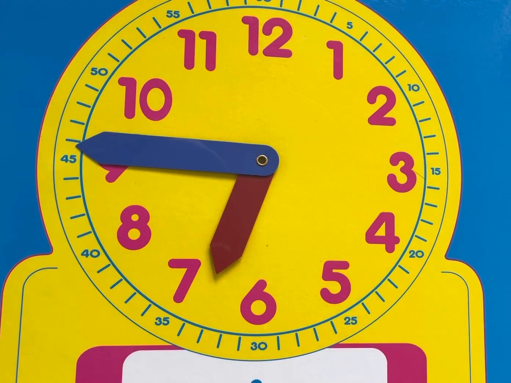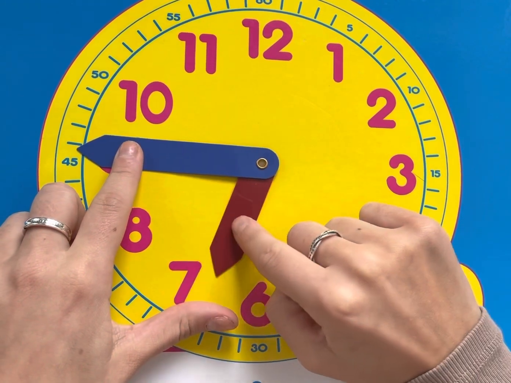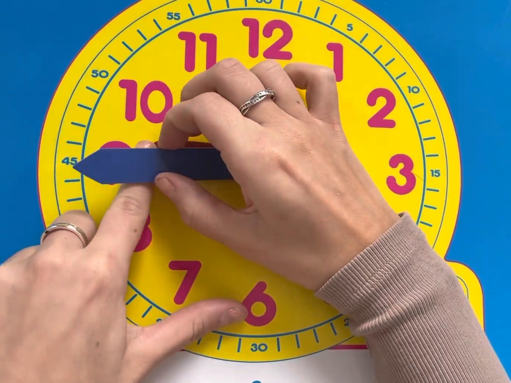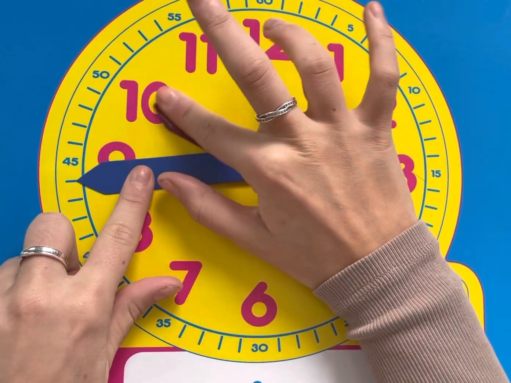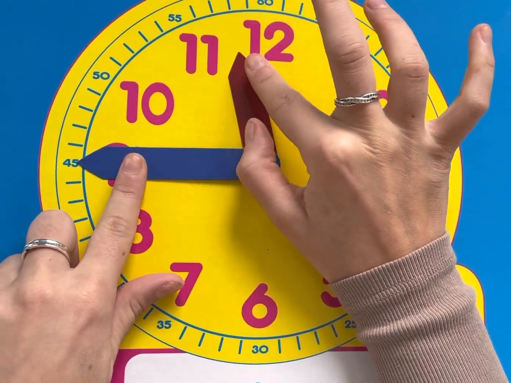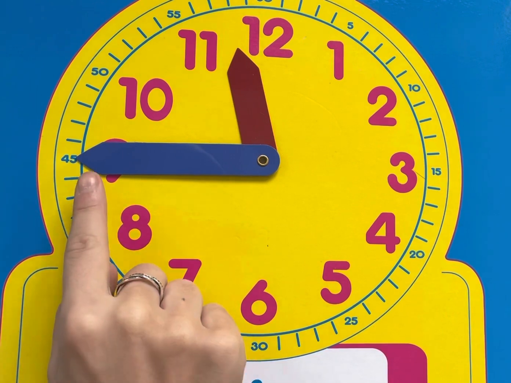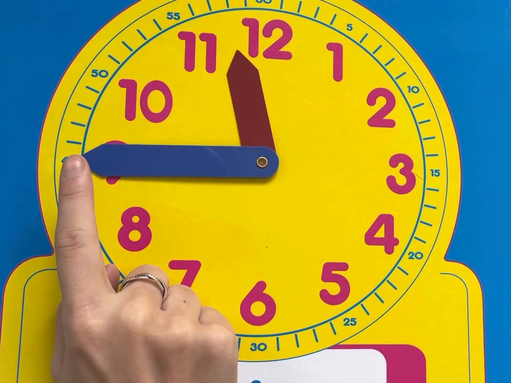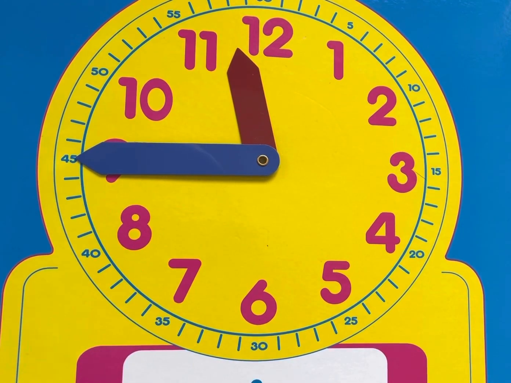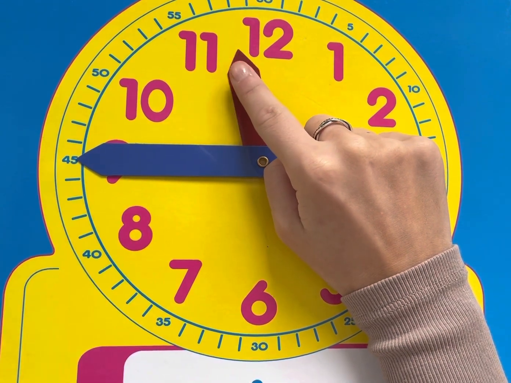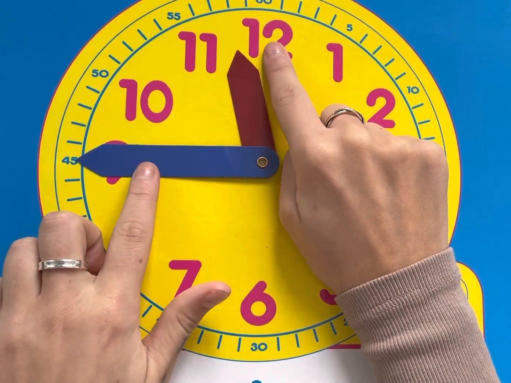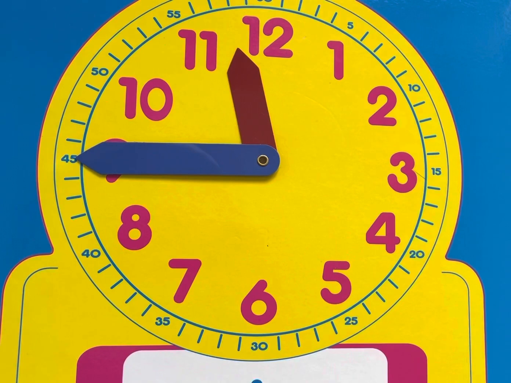Okay, so now what time do we think it would be if the clock showed this? Well, we know that if the minute hand's on the 9, it's 45 minutes past. So we need to look at the hour hand here, which is nearly at the 12. So that means that it would be 11:45.